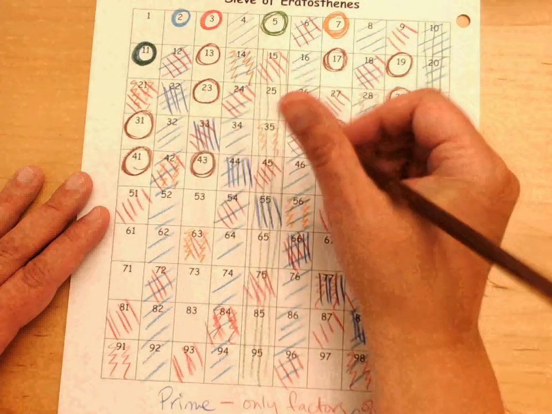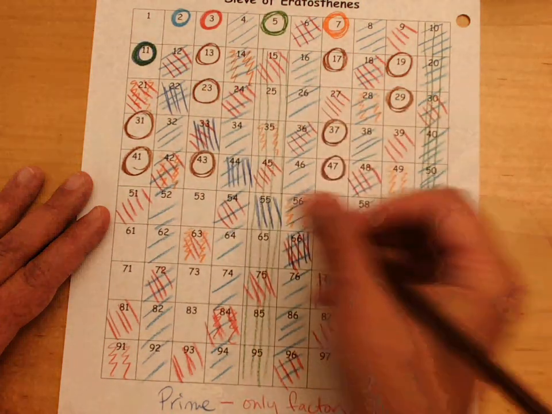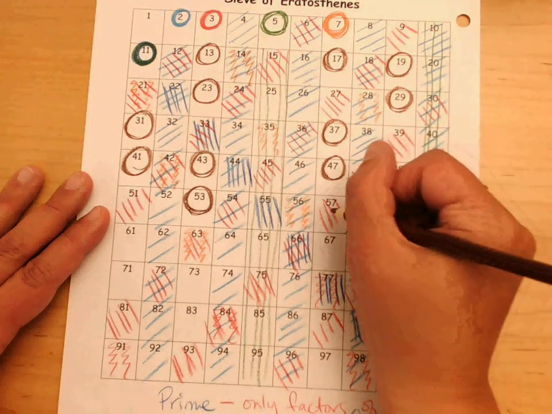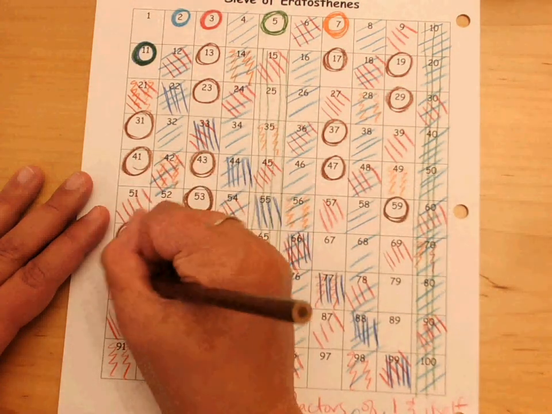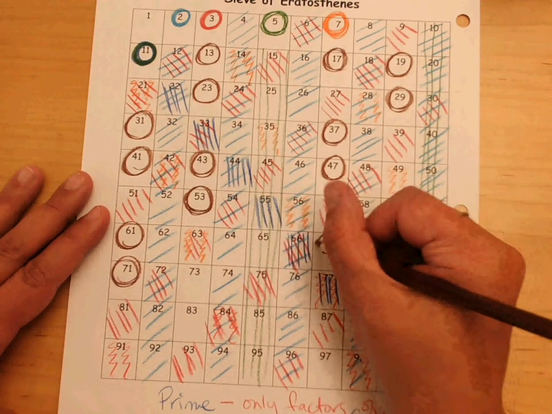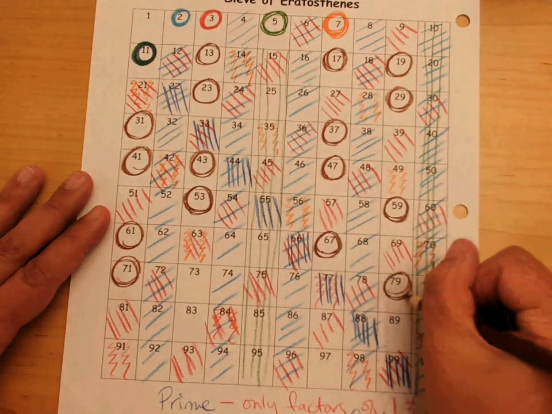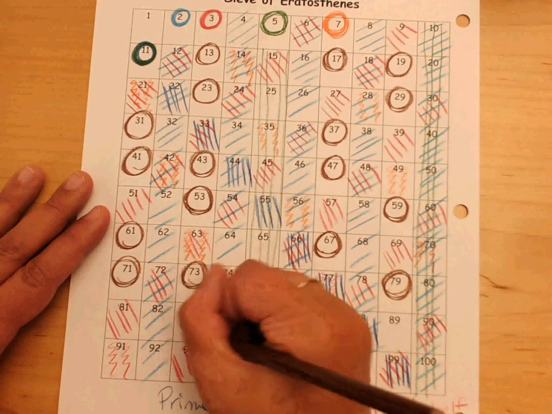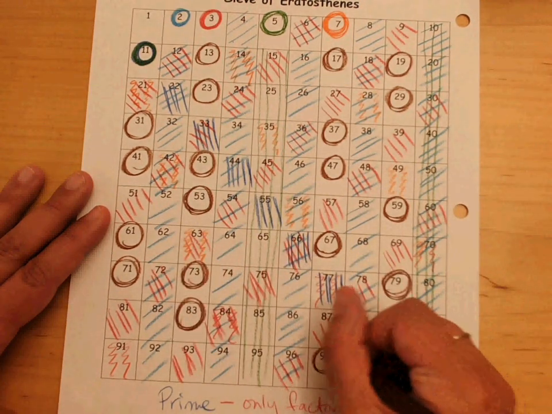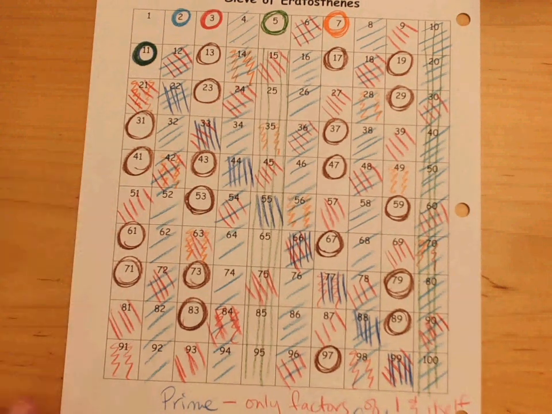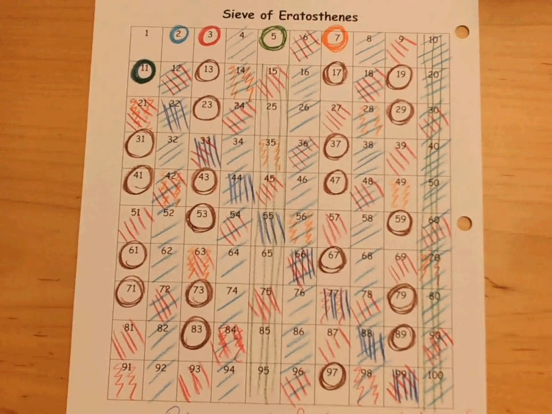These are not composite. Composite means it's made up of a lot of different things. So these should be all the prime ones left. And that's why it's a sieve, right? It's a sieve. Sieve of Eratosthenes. This guy is a famous mathematician. Is he Greek? Probably Greek, okay?